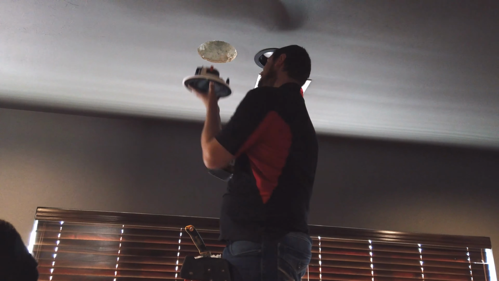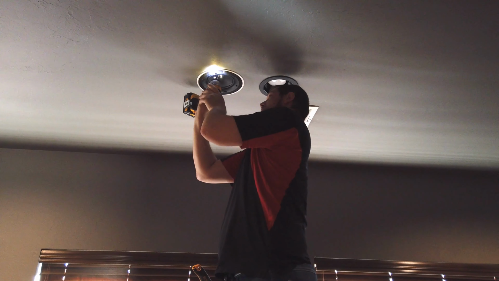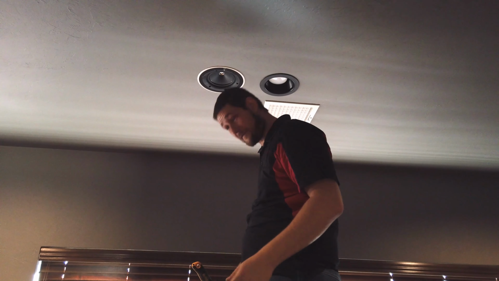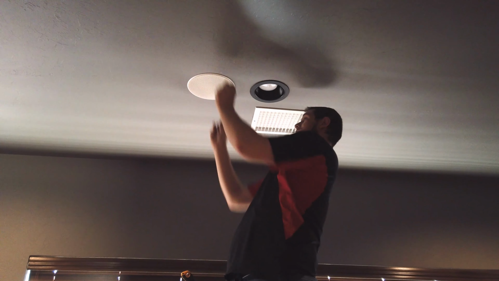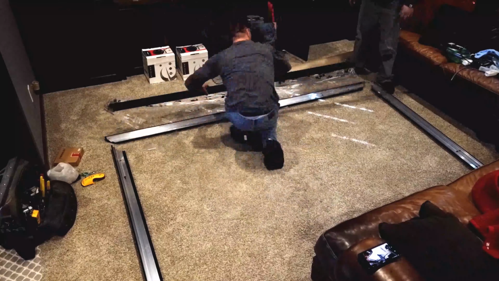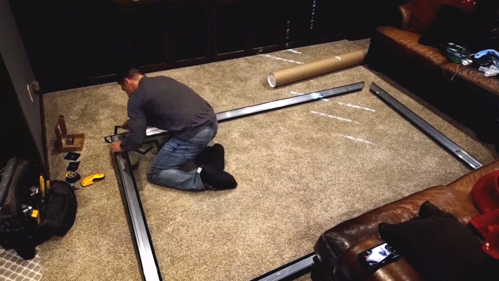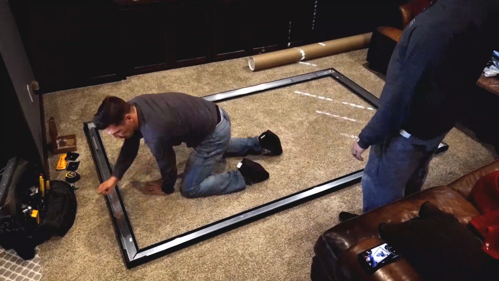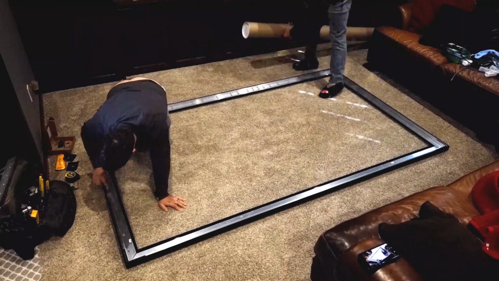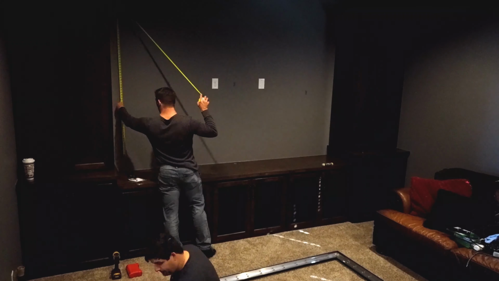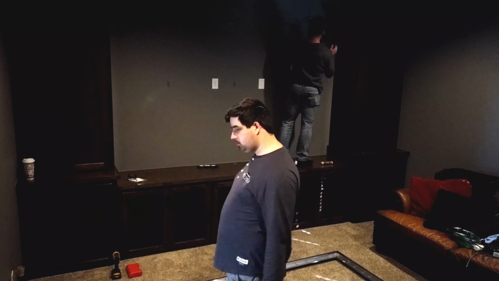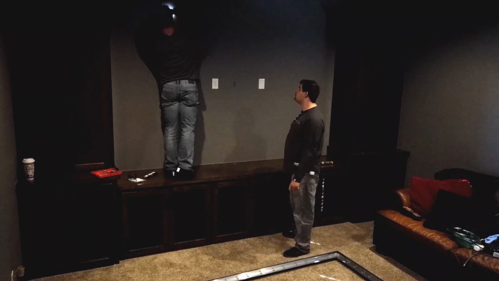These are the KEF Ci160ERs. As Ronnie gets the speaker installed, he's going to add the magnetic grille for a nice clean fit and finish. Now the guys are going to work on the Screen Innovations screen. This is a Slate 1.2, 110-inch diagonal. What we'll do is put together the screen and then take all the proper measurements to fit it between the cabinets, making sure it's even and level.